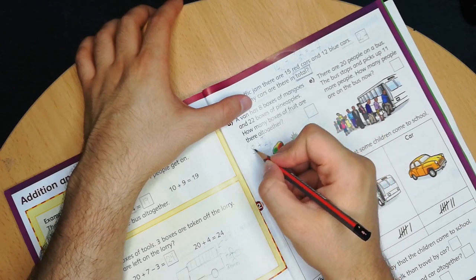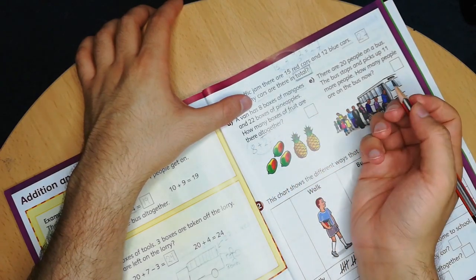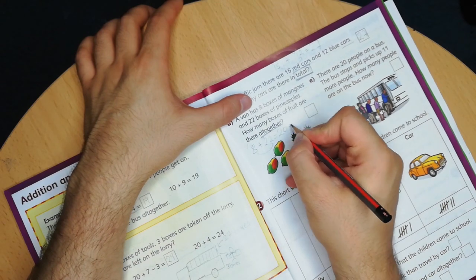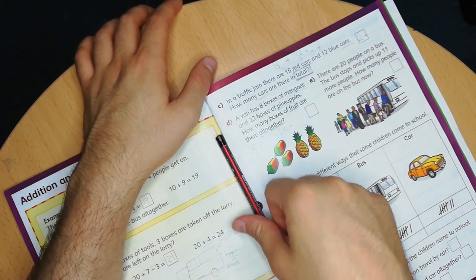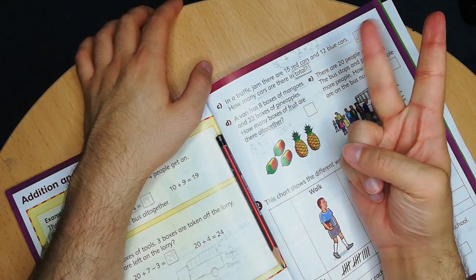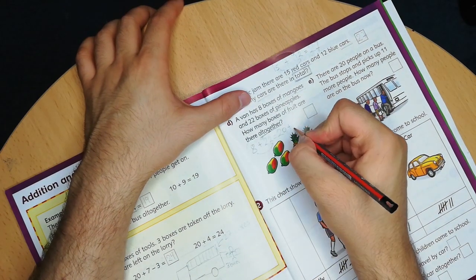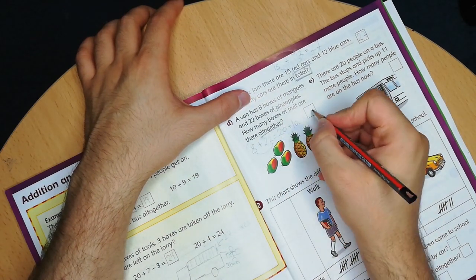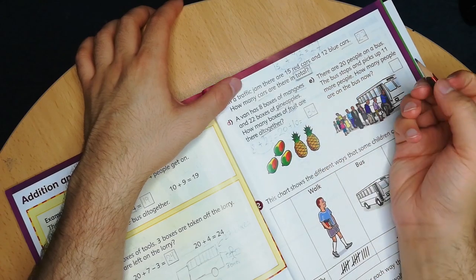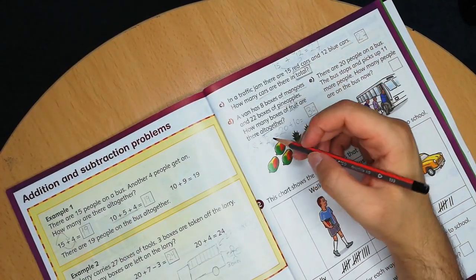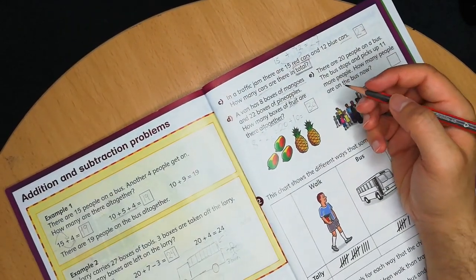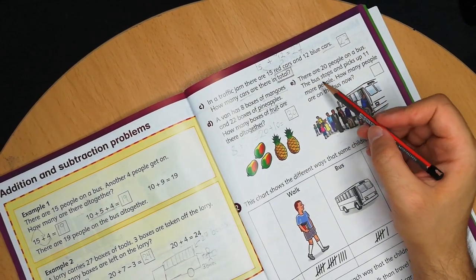Of course, there is no first one, so we can just have 2 or 20. 20 add 8. 8 in your head and 2 in your hand, 8, 9, 10. So 20 add 10 is 30. So how many boxes of fruit do we have altogether? 30 boxes of fruit. All right.